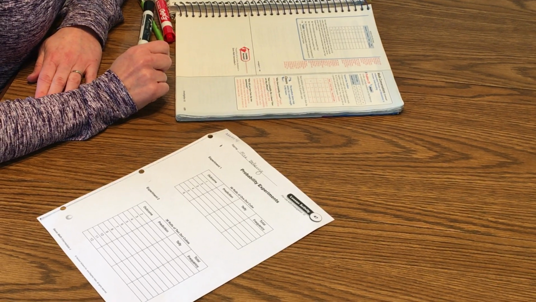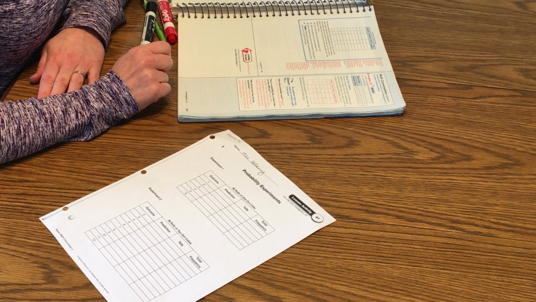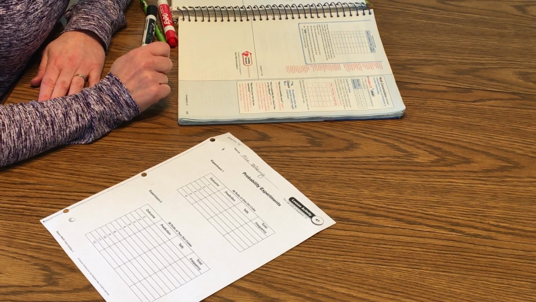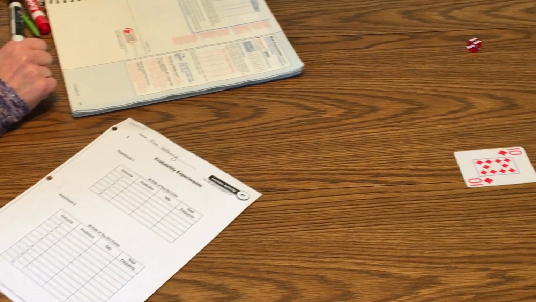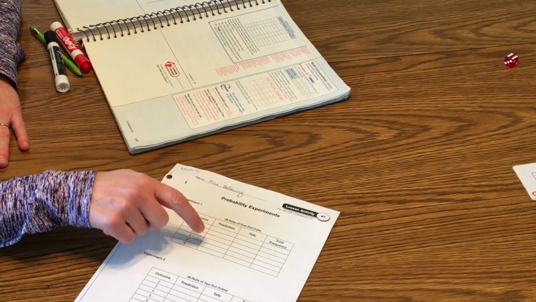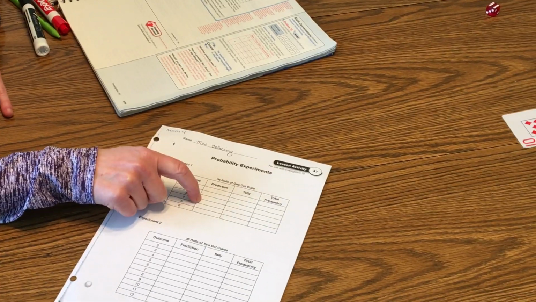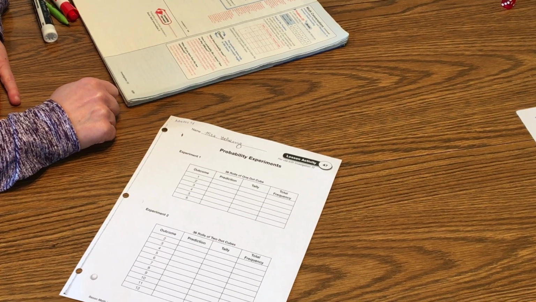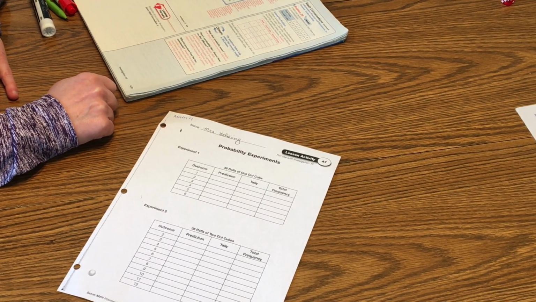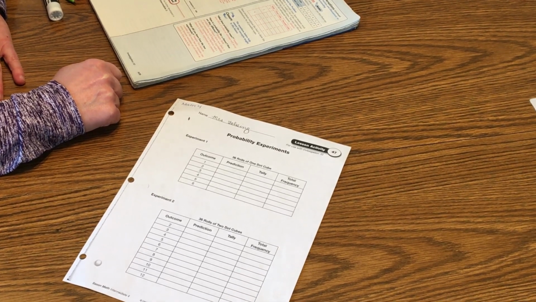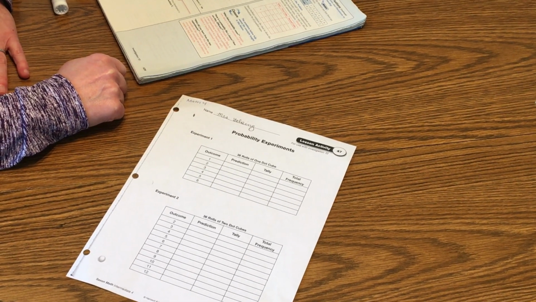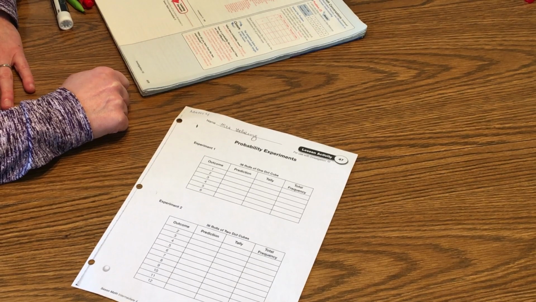You and your partner will roll one dice cube 36 times and tally the number of times each face of the dot cube turns up. You will record the results in experiment 1 table on lesson 47. Before starting the experiment, predict the number of times each outcome will occur during the experiment. Write your predictions in the column labeled predictions.